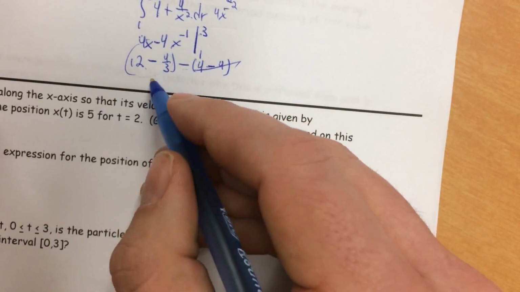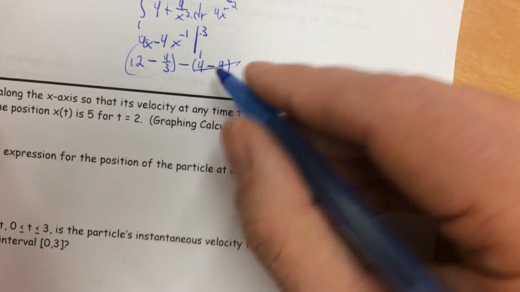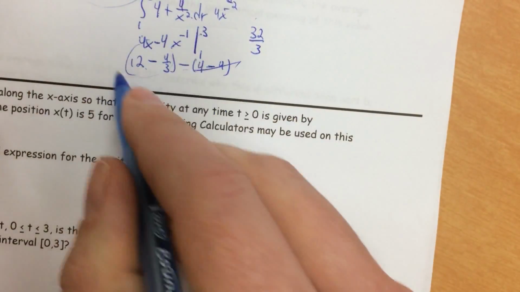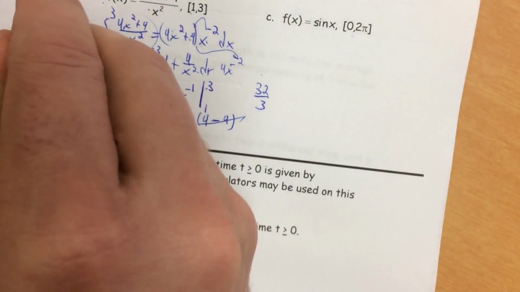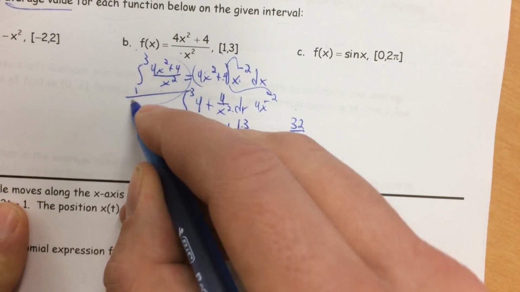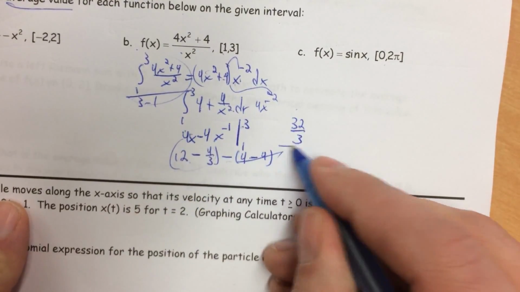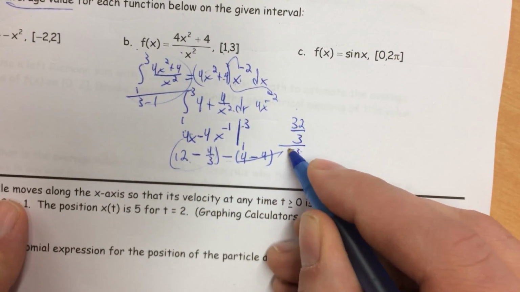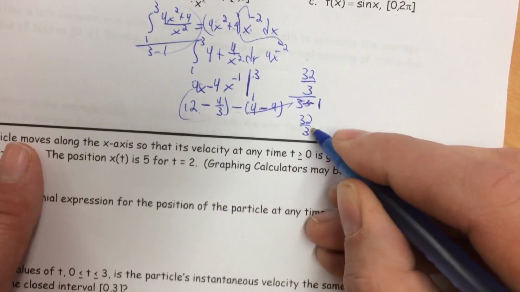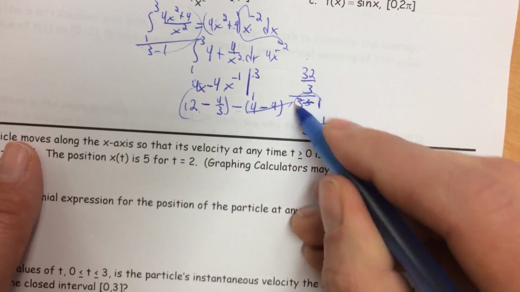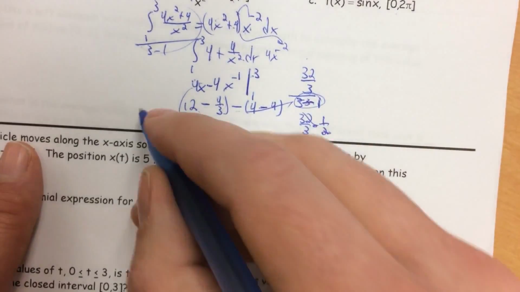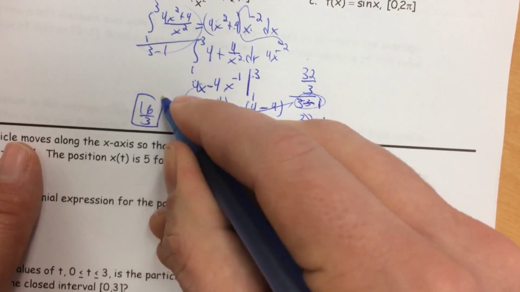Now this is the integral. So it's, what is this? 32/3. That's the integral from 1 to 3. But what we wanted was the average value. The average value is this integral all divided by 3 minus 1. So it's this integral divided by 3 minus 1, which is the same as 32/3 times 1/2. Dividing by 2 is the same as multiplying by 1/2. And so we get 16/3. That's the average value of the function.